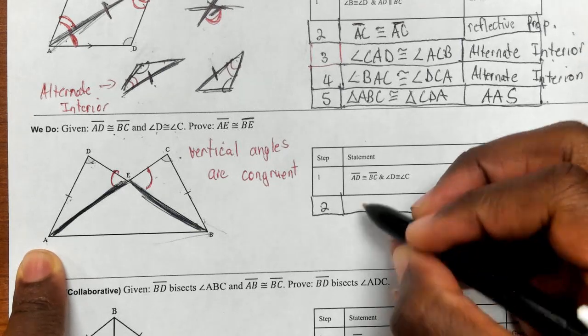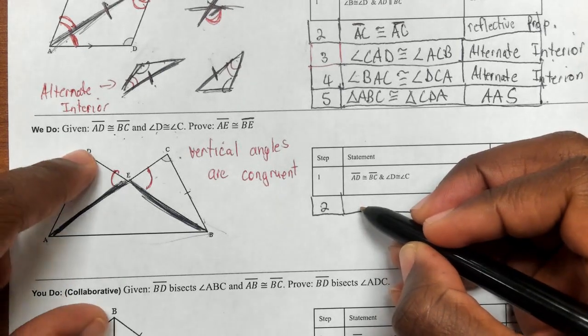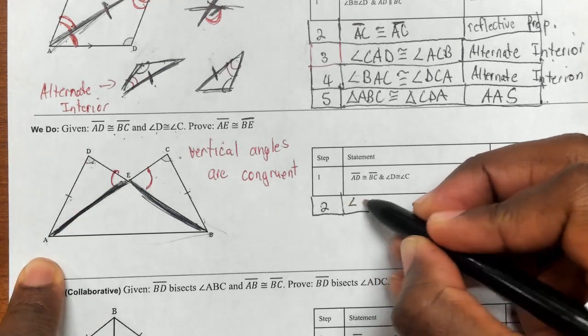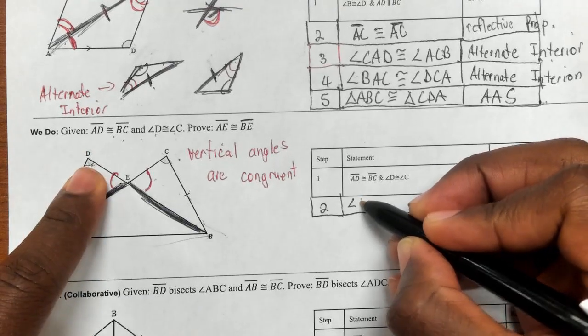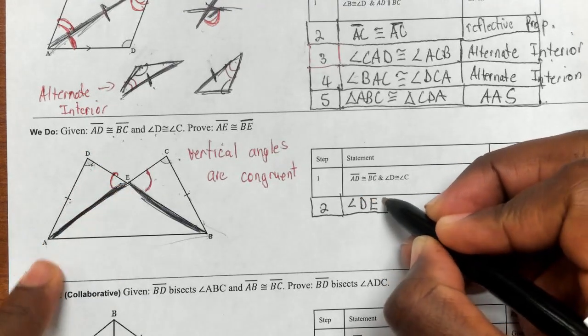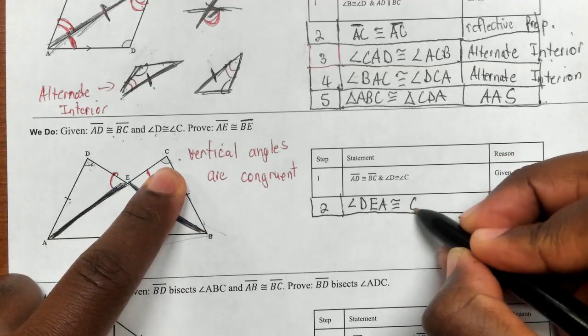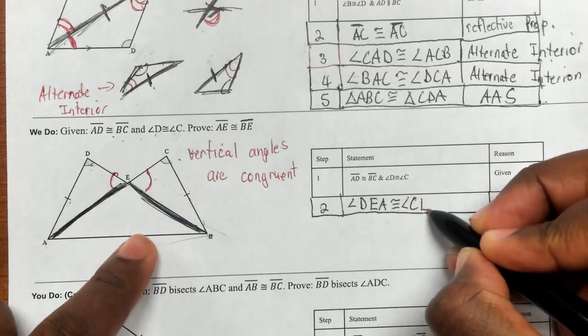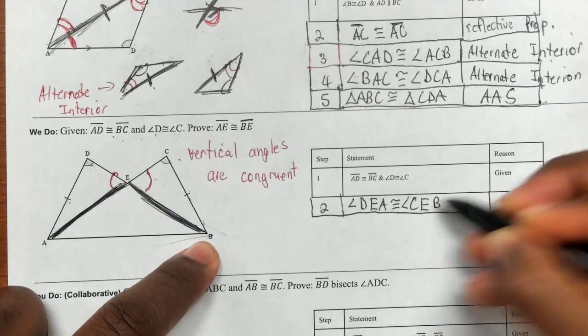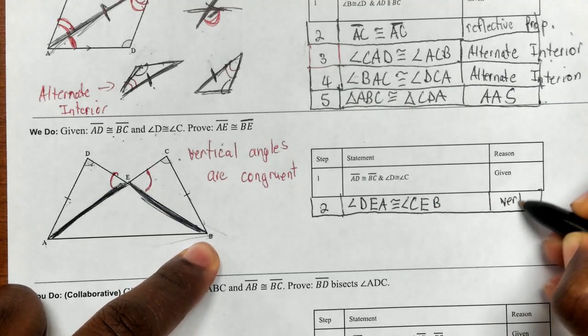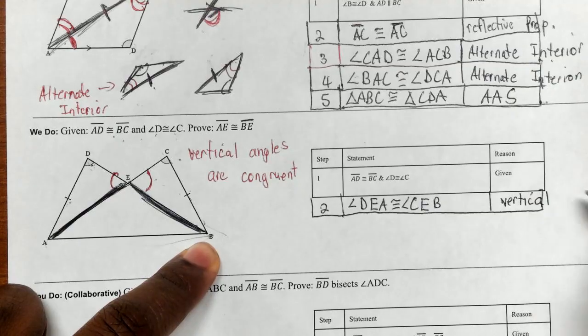We would say that angle DEA is congruent to angle CEB, because they are vertical angles. Vertical angles are congruent.